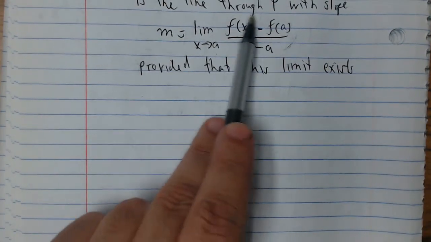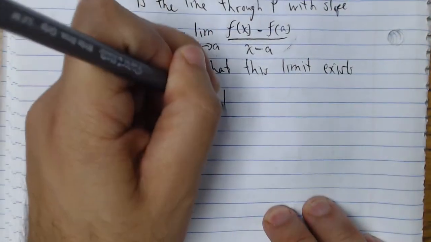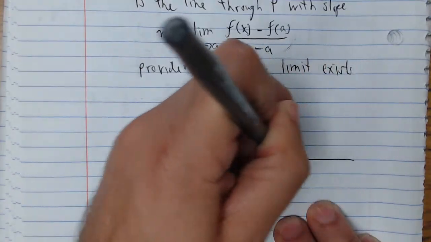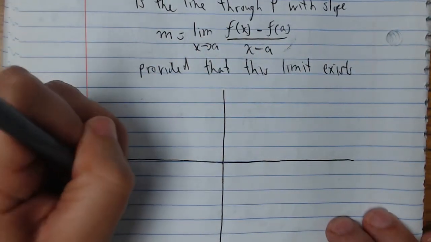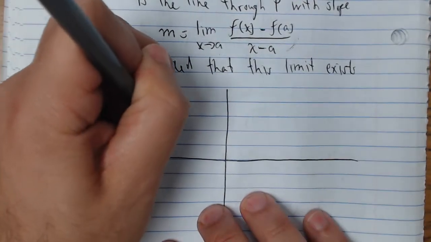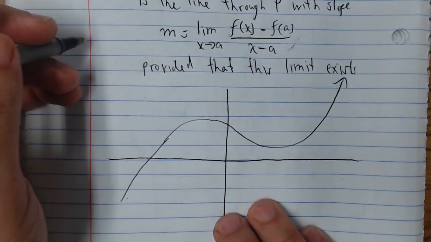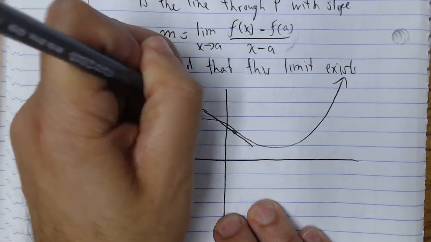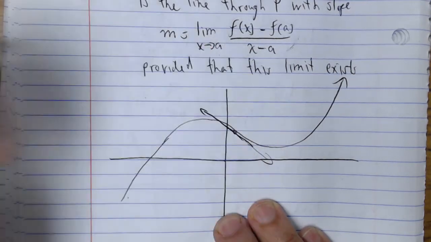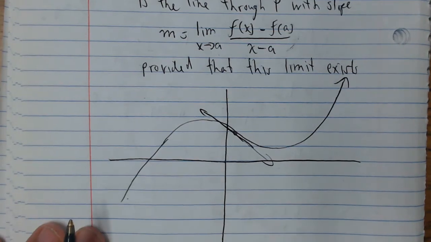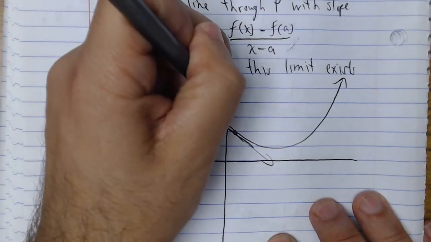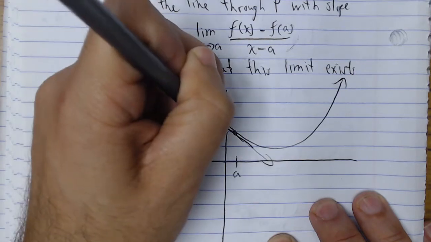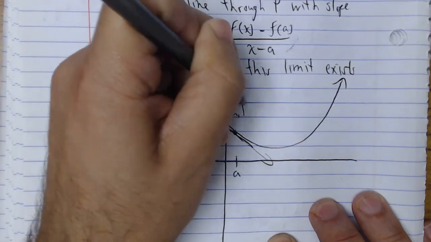Think of it this way: if I have a curve that looks like this, for instance, and my goal is to find the slope of this tangent line here, of course this point has coordinates a comma f of a.